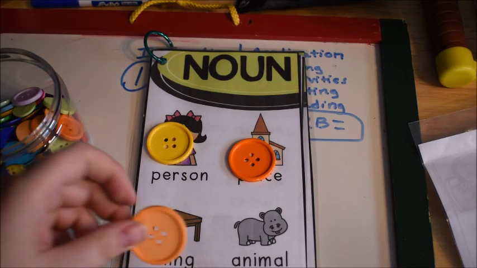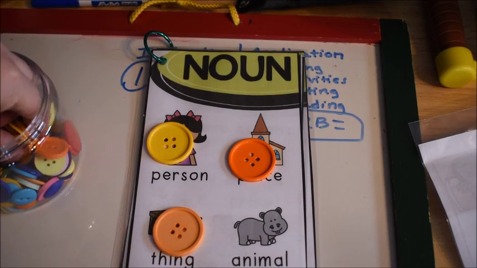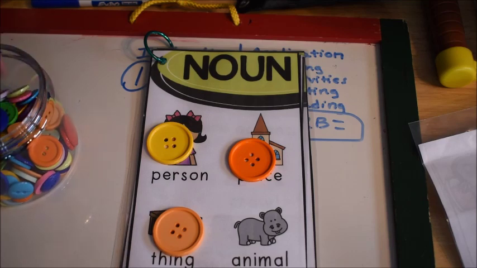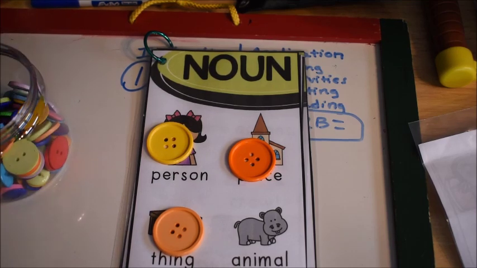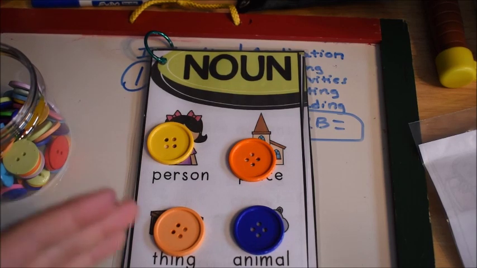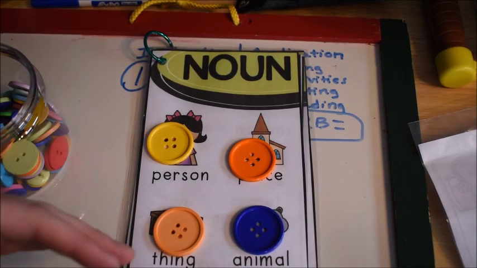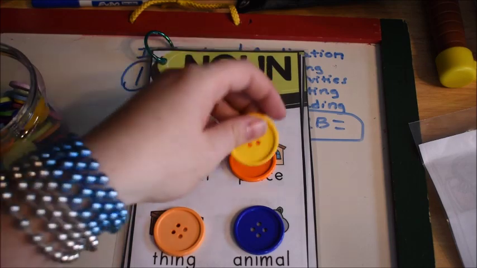A noun is a thing. A noun is a thing. They're going to place one on there. A noun is an animal. A noun is an animal. Okay, so they repeated after you, and they placed an object on each one as they did it.